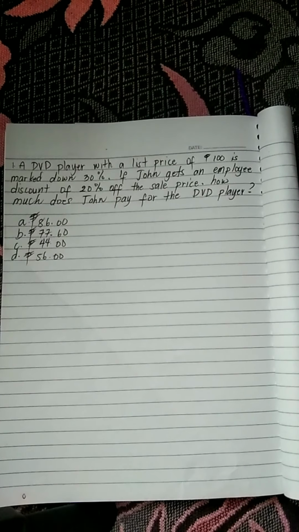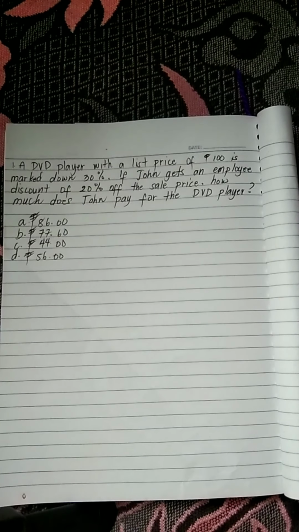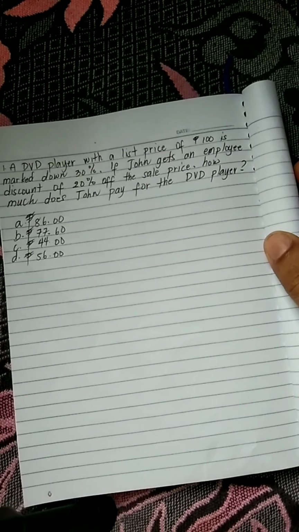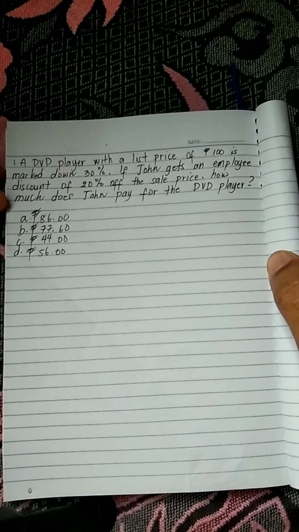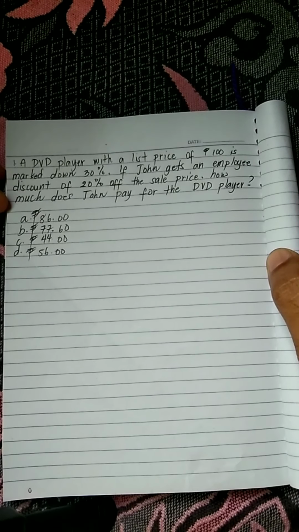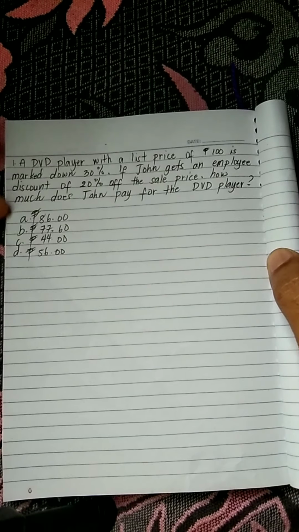So, the first discount is 30%. In order to get our answer right, we have to get the 30% first from 100 pesos and then another discount for John because he's an employee. We're going to get another 20% off. So how are we going to answer that? Paano? So una-una, kunin natin ang 30% ng 100. Now, it's simple as this.